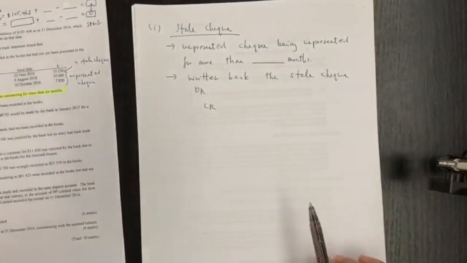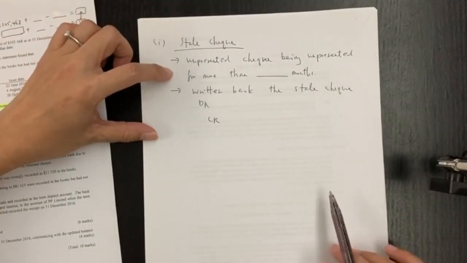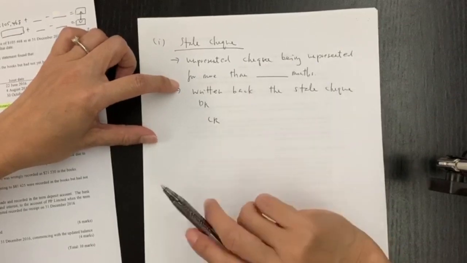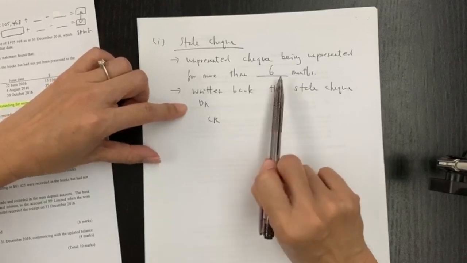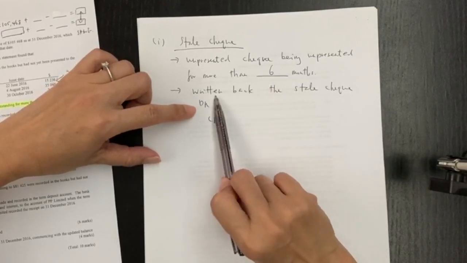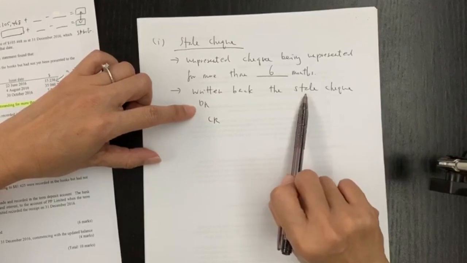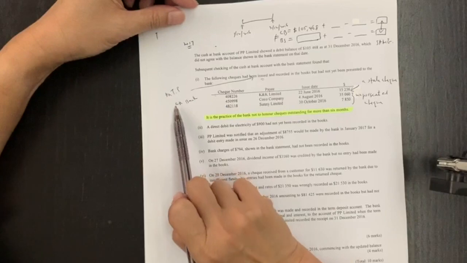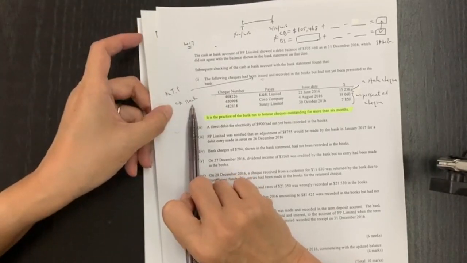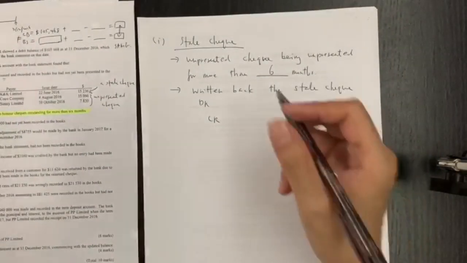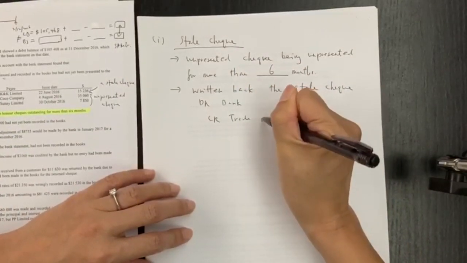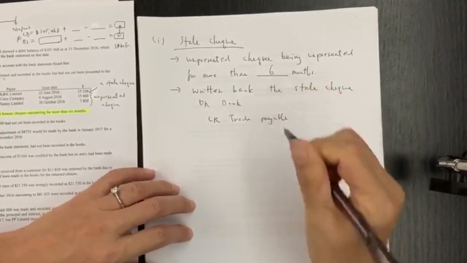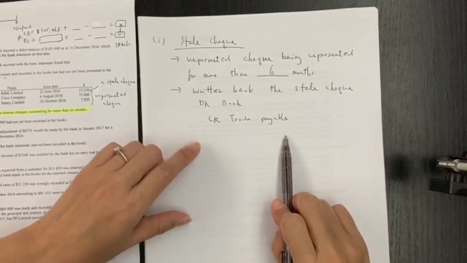So here is the treatment for a stale check. It means an unpresented check, unpresented for more than how long? For more than 6 months. In that case, we have to cancel it, write it back. To write back means to cancel the stale check by doing the double entry which is exactly the opposite, to reverse the check we paid to the creditor. So that would be debit bank and credit trade payable. Okay, so this is the treatment related to a stale check.